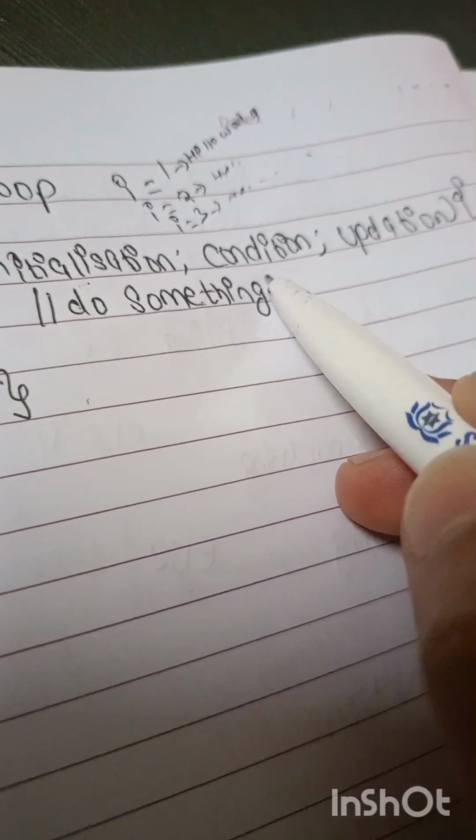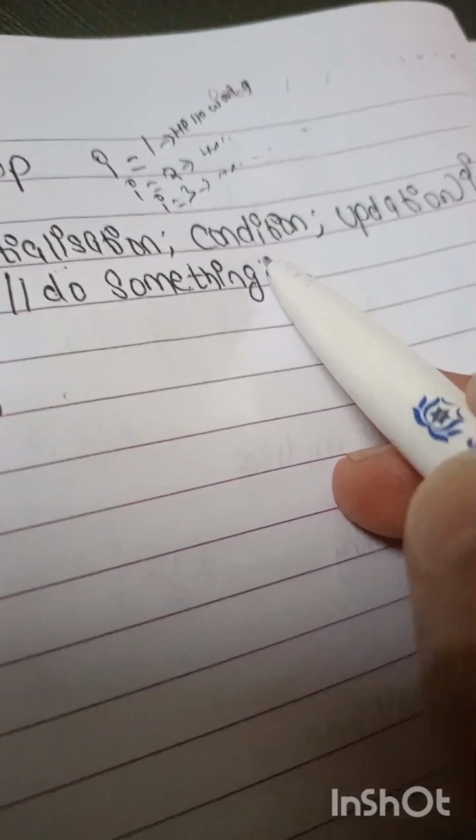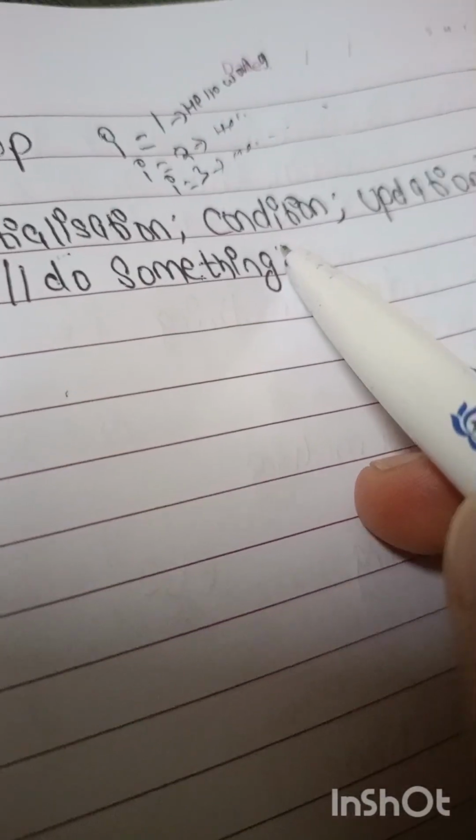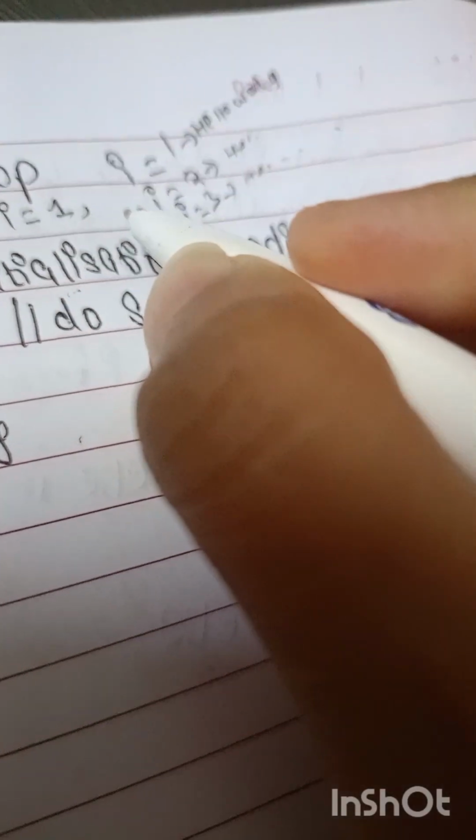Whereas the condition, what is a condition? In conditions, we will write our conditions. For example, if int I is equal to 1, here we can write do something, which means we can print hello world.